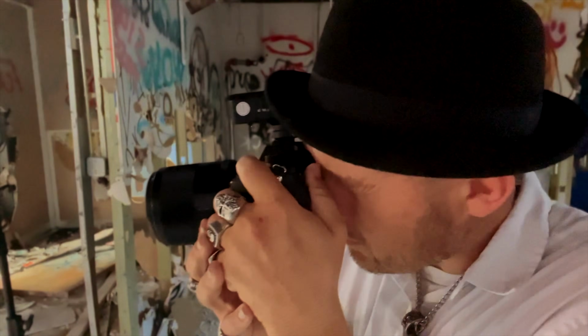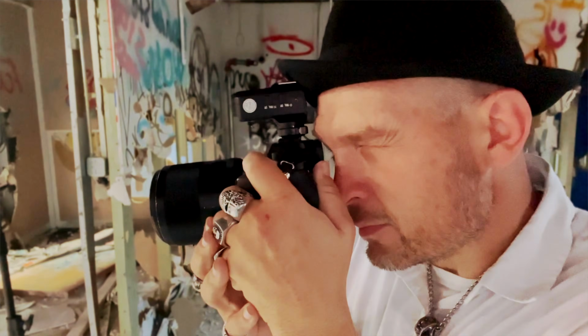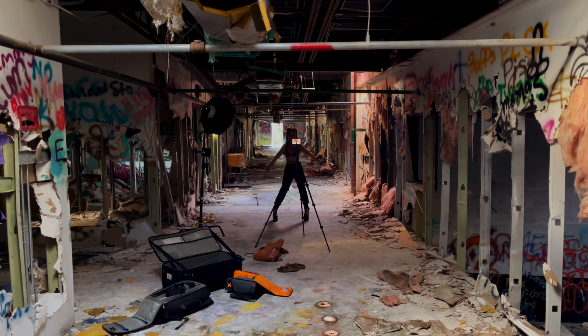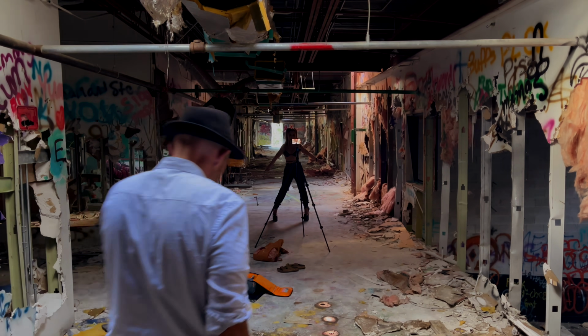So give it a try, my friends. It really can change the look of your work. Be careful to not just fall in love with one lens. Broaden your horizons and see what else is out there.